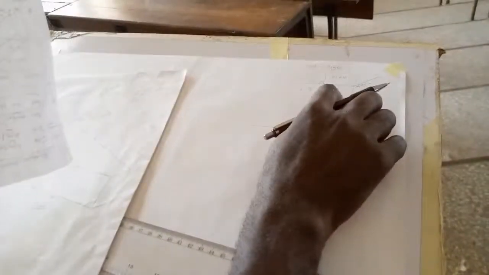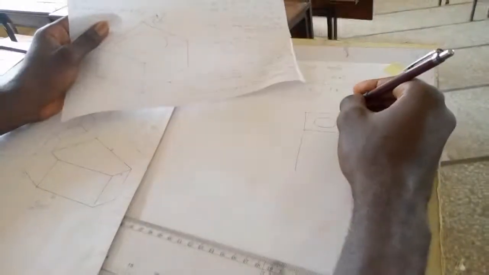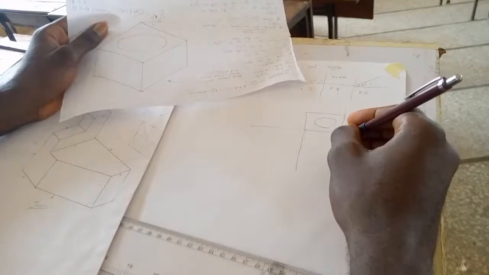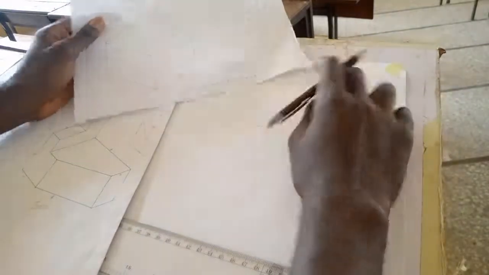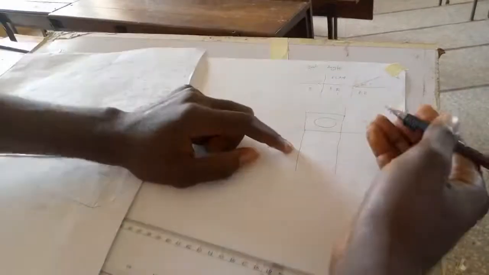Now, according to this, the next thing for us to draw, beneath this, will be the front elevation. So the front elevation should be beneath the plan. How do we draw the front elevation? The front elevation, like I said earlier, is the area being pointed to by the arrow. As you can see, the arrow is pointing at the front elevation.